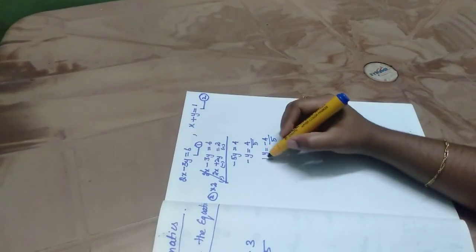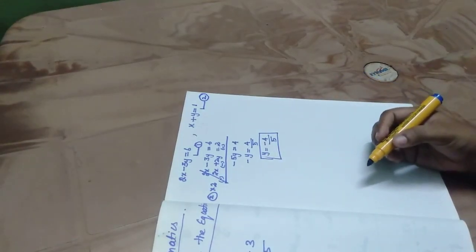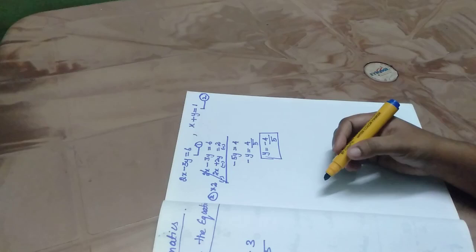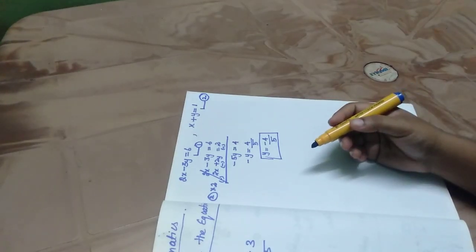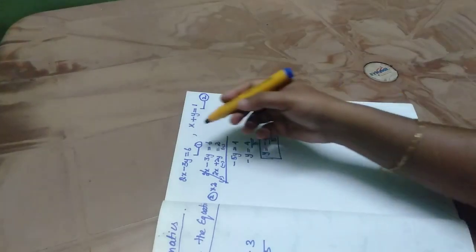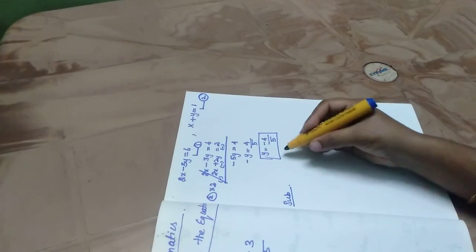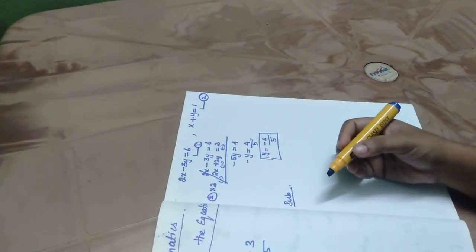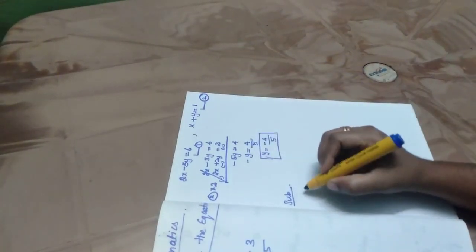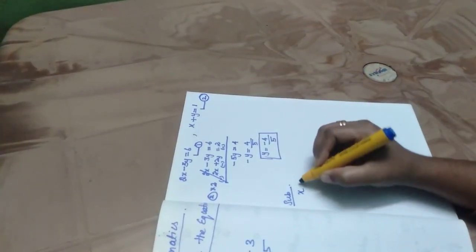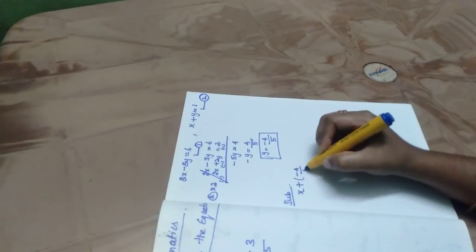Okay. Now substitute it. Either you can substitute, otherwise once again we can solve the equation and find out. Okay, so now let's learn by substituting. Substitute the y value in the second or first equation. Let it be easy then. So substitute in the second equation. So y is equal to minus 4 by 5.